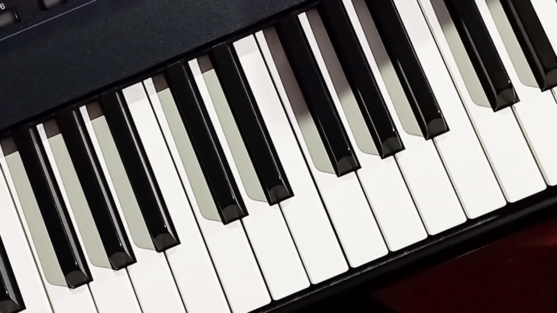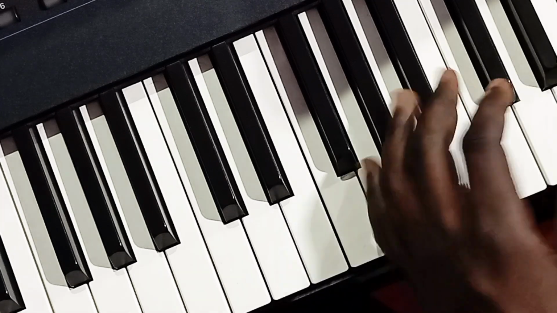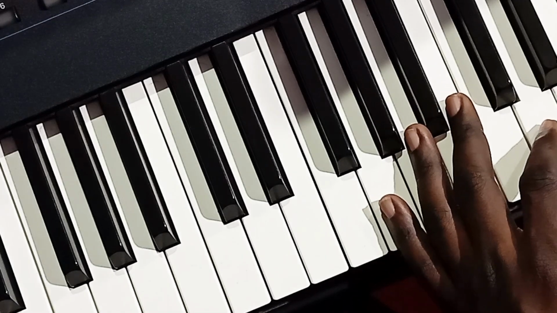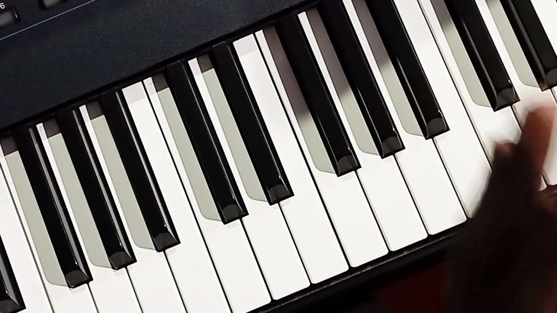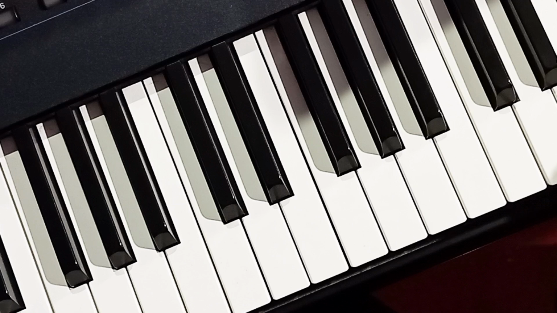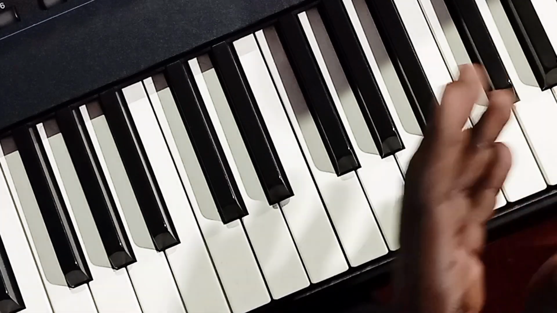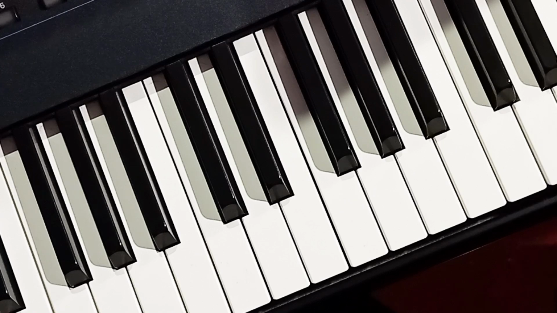The next notes are sustained. G and B are sustained. Why? Because they are taking 2 counts. But here, only one count because we are using quarter notes. But the next bar will be a half note and it will be longer than each quarter note.